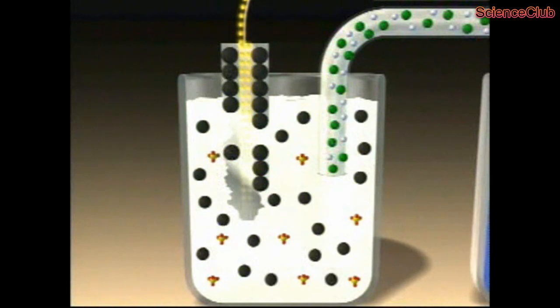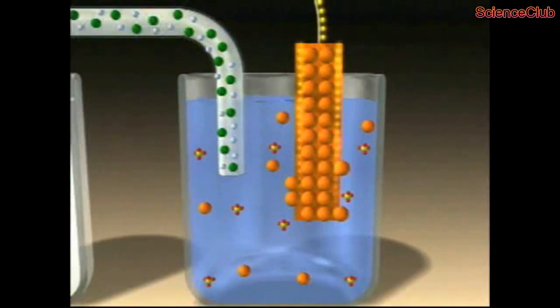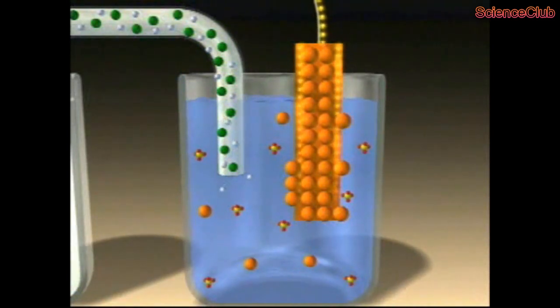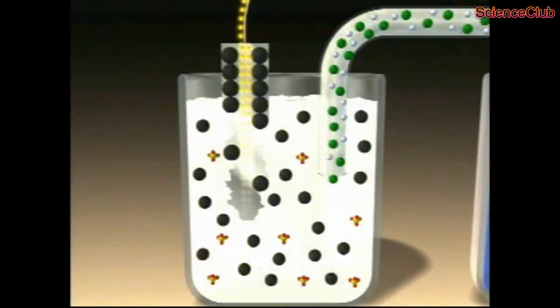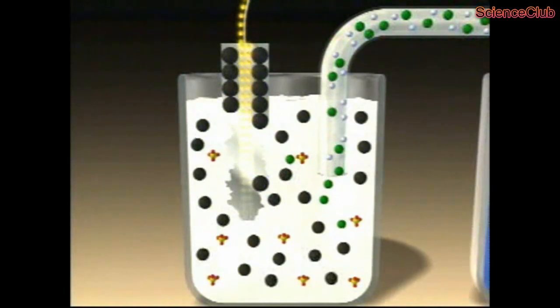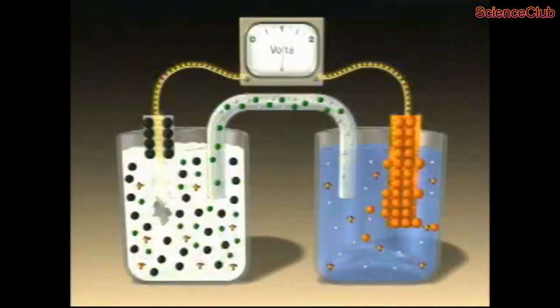As the reaction continues, excess positive zinc ions build up in the zinc solution. At the same time, the loss of copper ions from the copper sulfate solution creates an excess of negative sulfate ions. Positive sodium ions migrate into the copper sulfate solution from the salt bridge, while negative chloride ions migrate from the salt bridge to the zinc solution and maintain neutrality of the solutions.